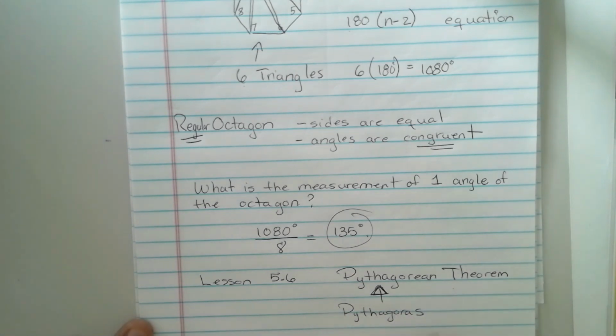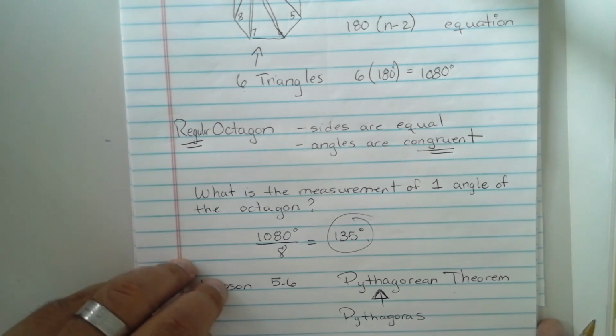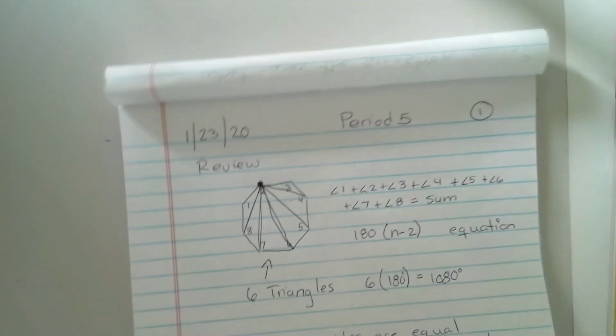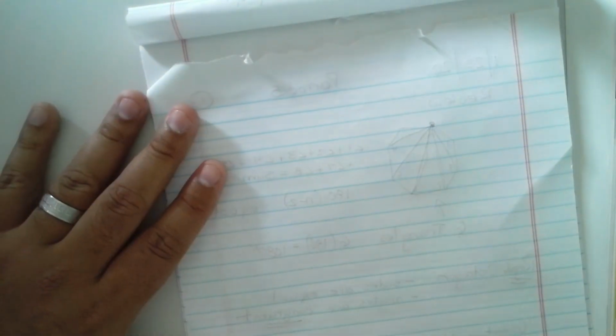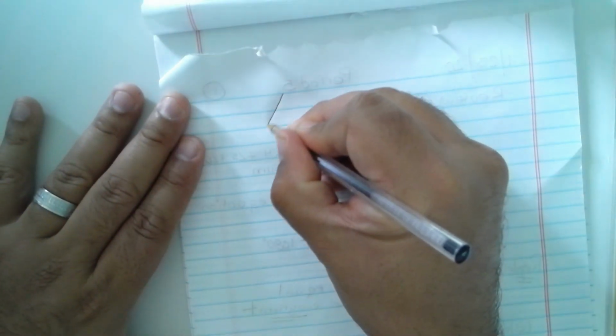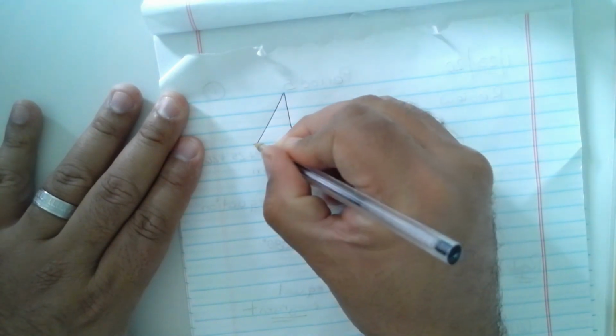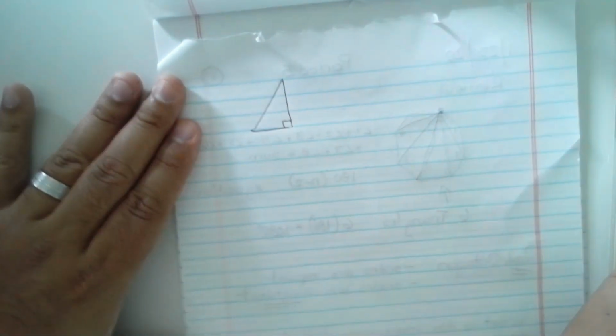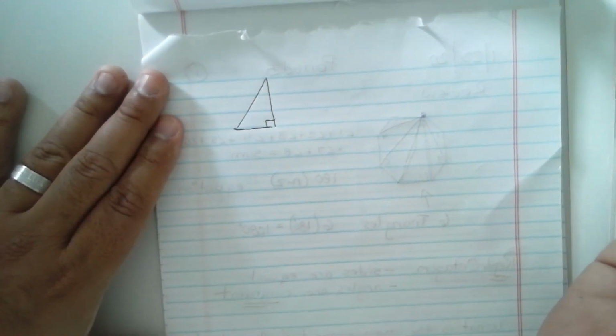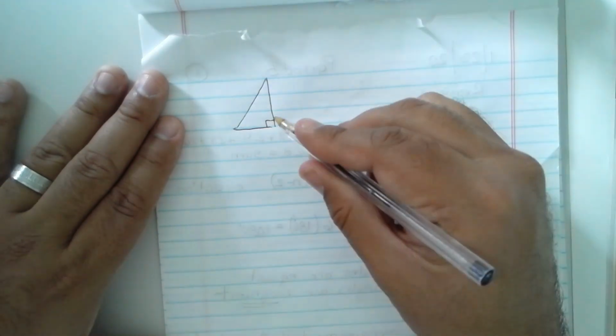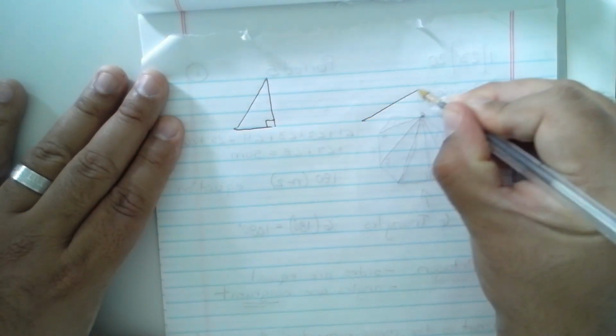All right. Basically, what Pythagoras says was this: that for any right triangle, keep in mind something. This is important here. Please pay attention. For any right triangle, is this a right triangle? Yes or no? Yes.